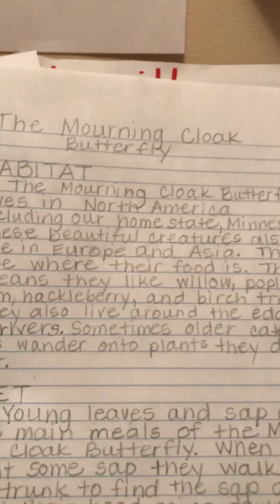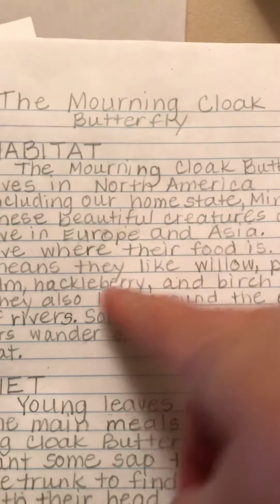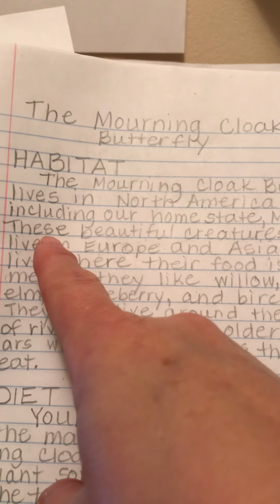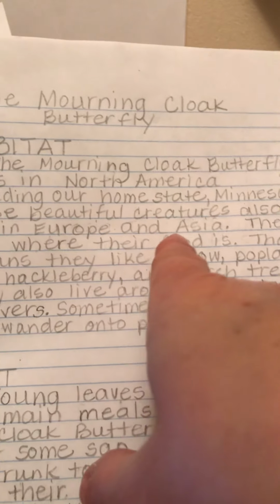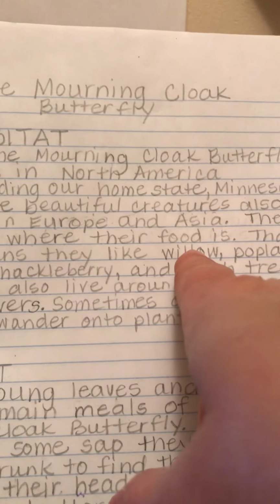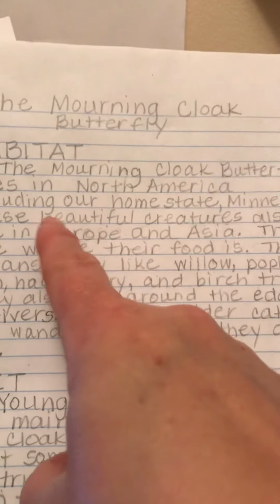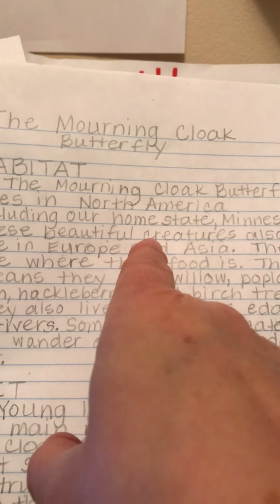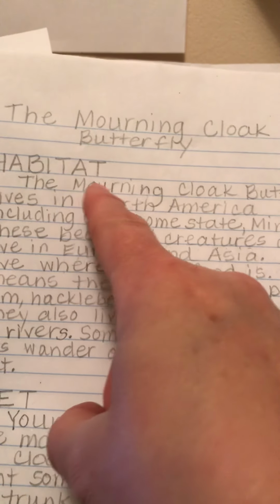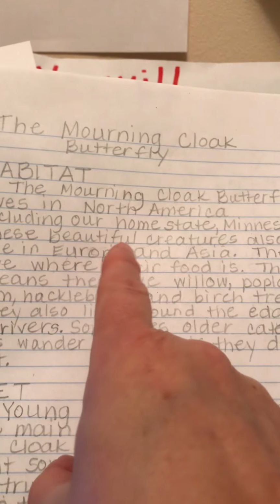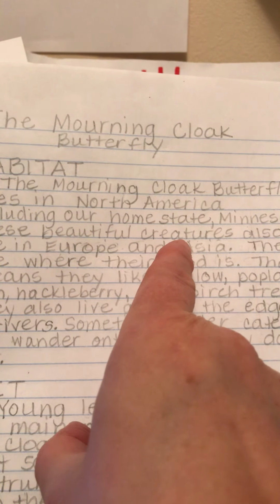Can I also show you something important about my second sentence? Instead of saying the mourning cloak butterfly also lives in Europe and Asia, I changed it to some other words. Instead of saying your insect over and over again, you need to think of other ways to refer to your insect.